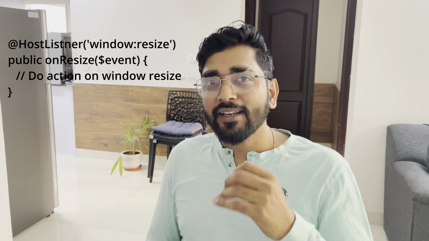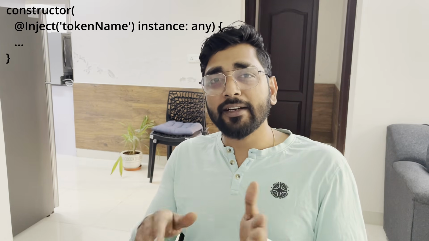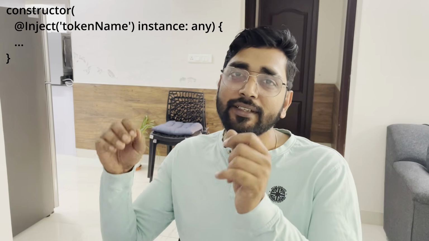Then there are decorators for methods like HostListener. If you add a HostListener, you can enhance the property of a method. Then you have things which you can add to properties like Input, Output, ViewChild, ViewChildren. Then again you have parameter decorators, where you can write @Inject in a parameter of a constructor to inject an instance inside it. All of these decorators basically enhance an ordinary class, an ordinary method, an ordinary property to become part of the Angular framework. Angular then enhances these properties, parameters, methods or classes to work with its framework. That's how Angular uses decorators inside it.